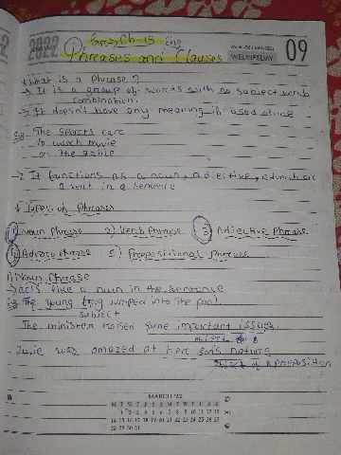Okay, now we will come to the topic types of phrases. There are five types of phrases, but for your class 7 we will only learn about noun phrase, adjective phrase and adverb phrase. The rest we will learn in the next grade. First we will start with the noun phrase. A noun phrase acts like a noun in the sentence.